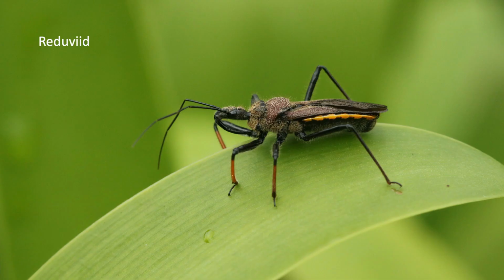Now we'll talk about the Reduvid bug. This is sometimes also called the kissing bug because it has a propensity to suck the blood of humans and other mammals, particularly at night. This name actually is given to over 10 species of insects, and these insects are known as triatomines.